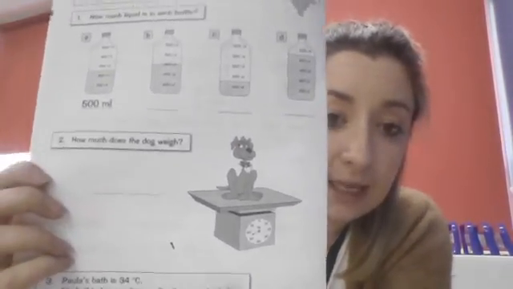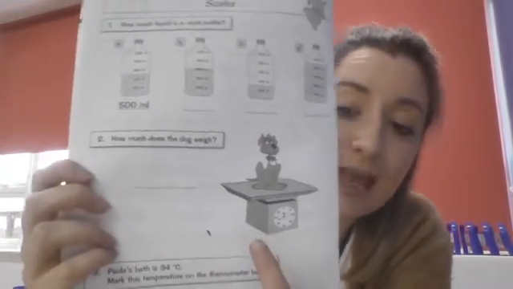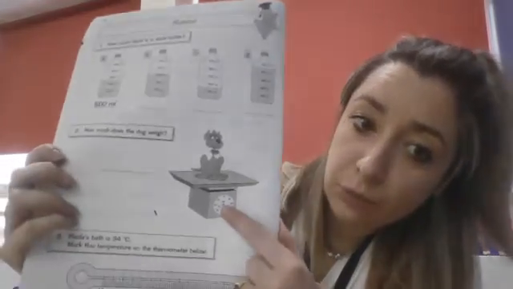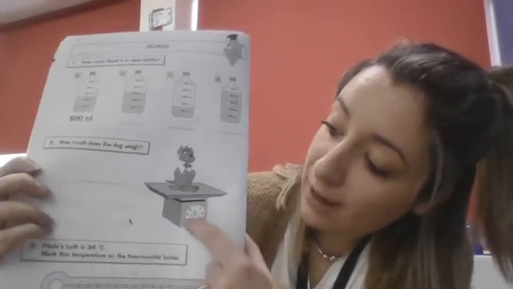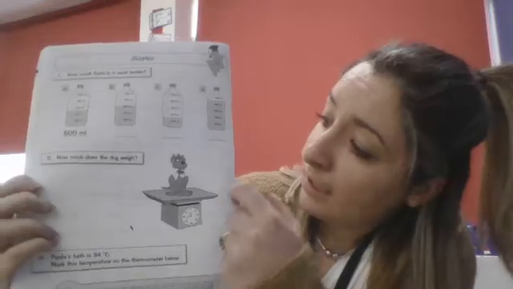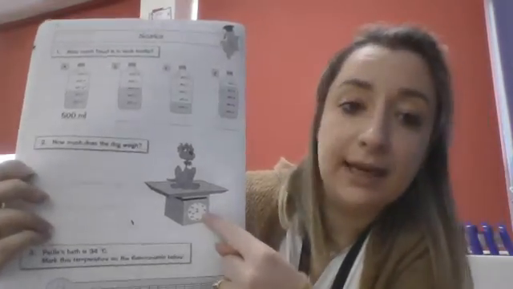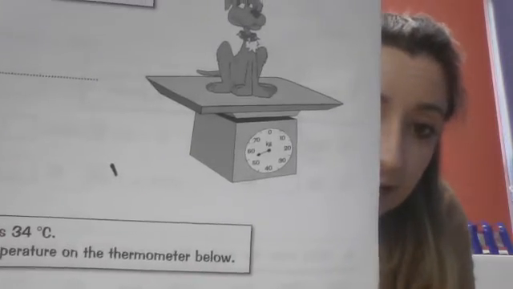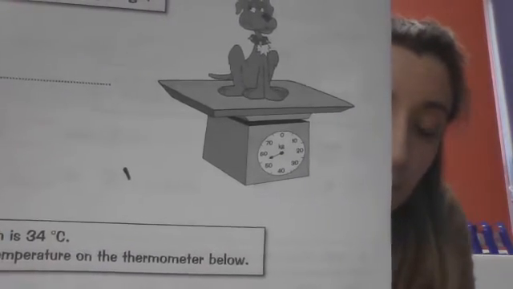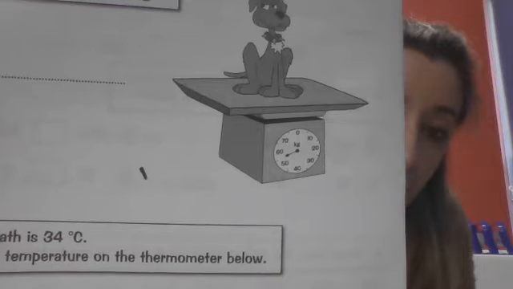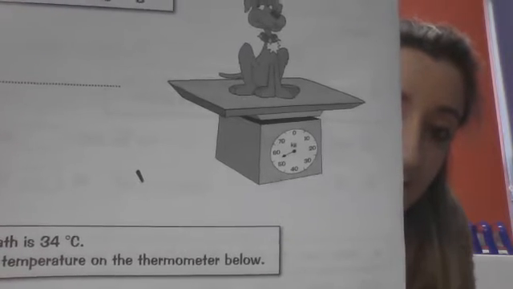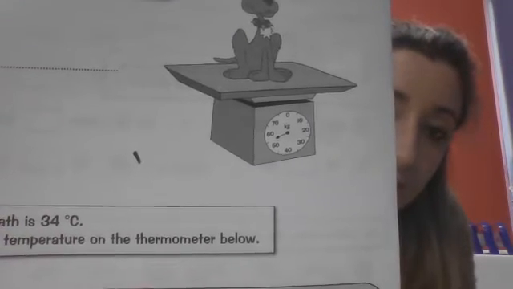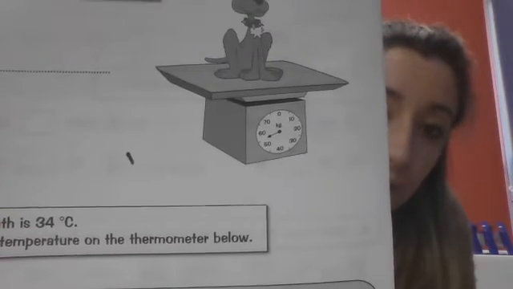You can see that when it sits on the scales, the arrow here will move, and it will move around the dial. Now, just like on a number line, it's the same, but it's in a circle shape. So you can see here that you've got kilograms, so we know what measurement we are weighing in. It's in kilograms. And just like before, it is counting up.